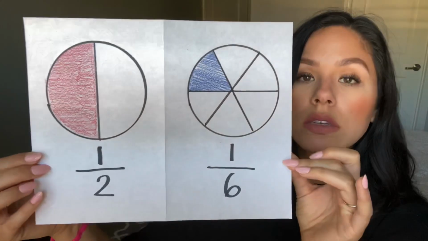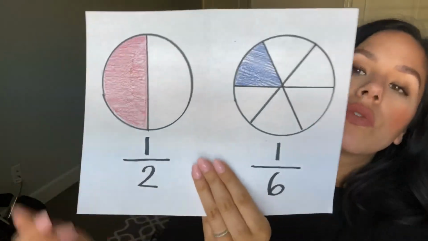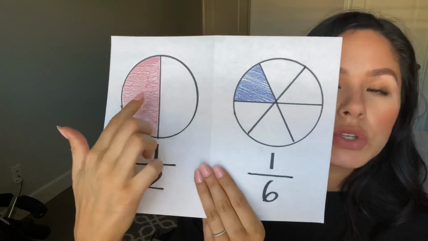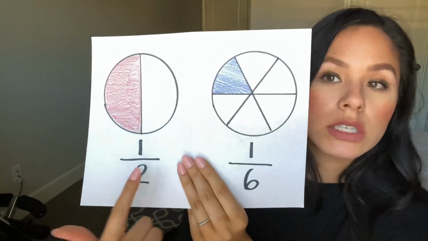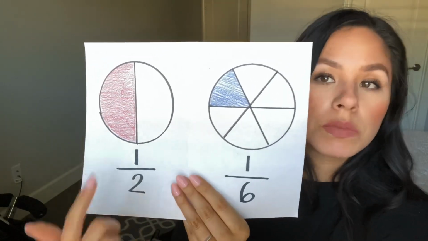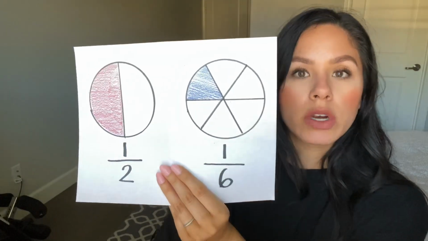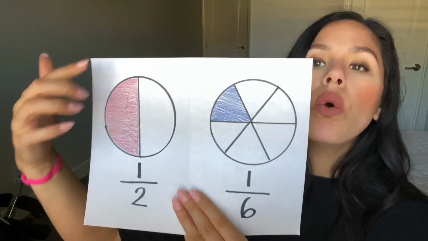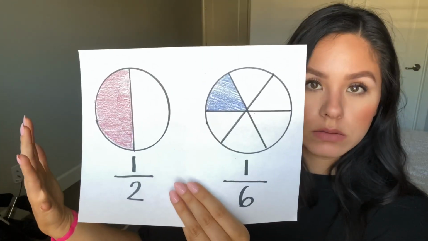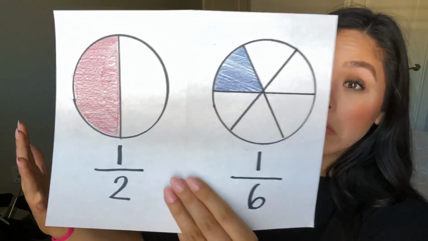So you're going to notice on this one, okay? For example, I want you to picture, these are cookies, pretend these are cookies, and I'm sharing it with 2 people, me and my friend. And here I'm sharing it with 6 people. I'm sharing it with my whole family. Which one is the bigger piece? I want you to think for a second. Take a look at the pictures.